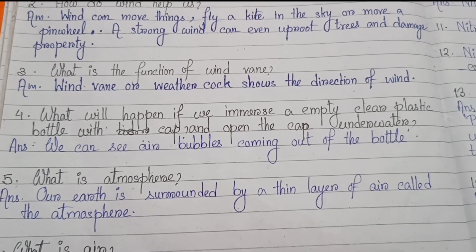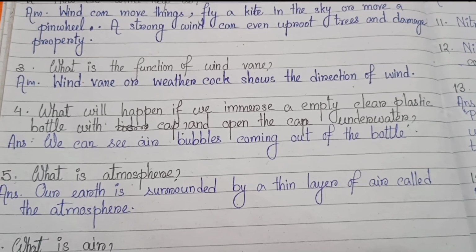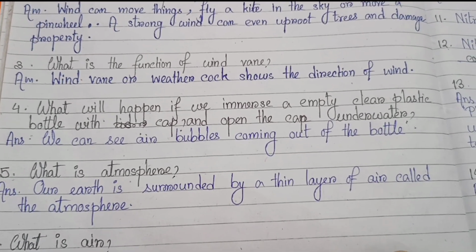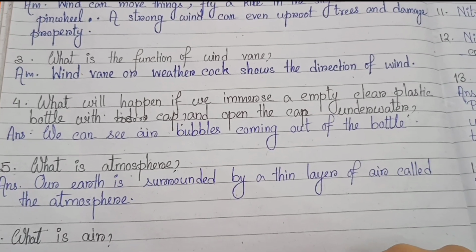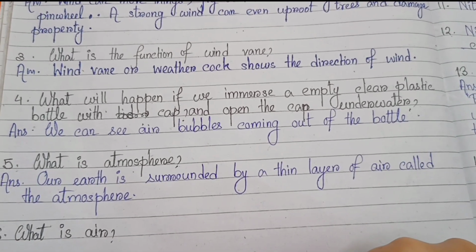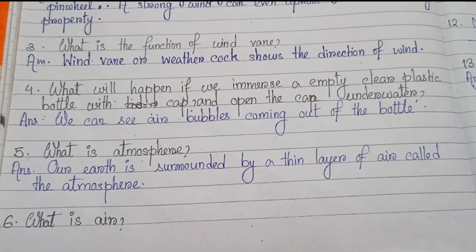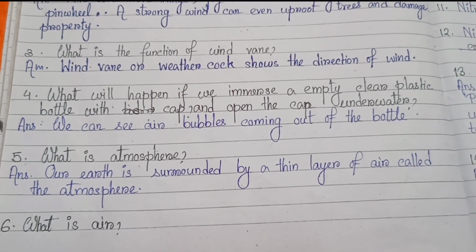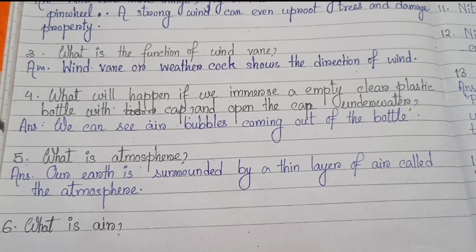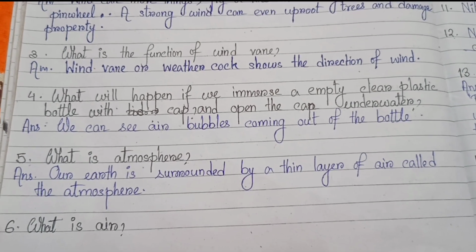Number 4. What will happen if we immerse an empty clear plastic bottle with cap and open the cap underwater? We can see air bubbles coming out of the bottle. Number 5. What is atmosphere? Our earth is surrounded by a thin layer of air called the atmosphere. Number 6. What is air?